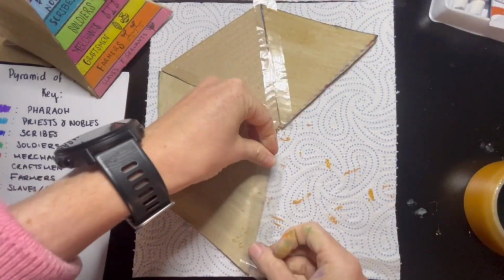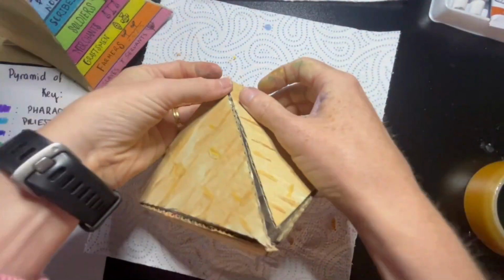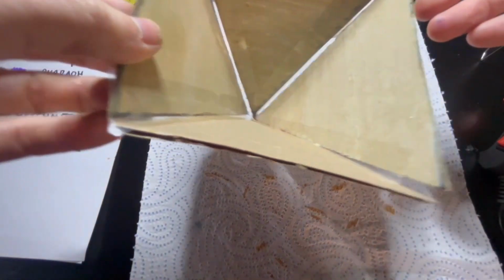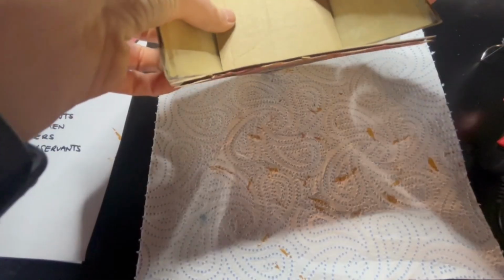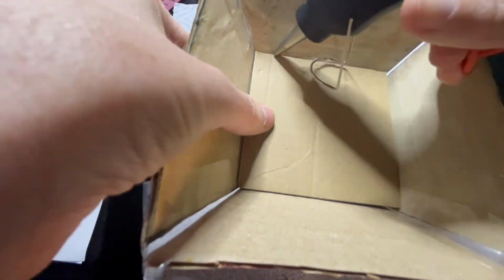Just tape the edges on the inside, and then once they're all fitted together, you can start to build it into a 3D pyramid. Just a little tip, you can put a small cardboard square of any size, as long as it's smaller than your 12 by 12 square base. This just adds a little bit of stability.